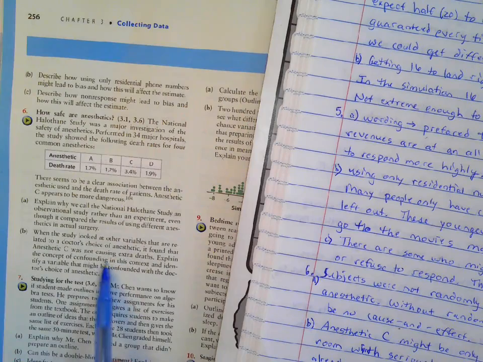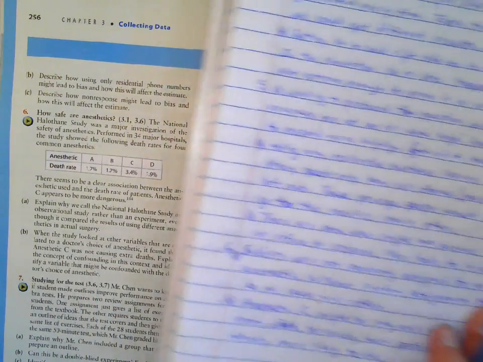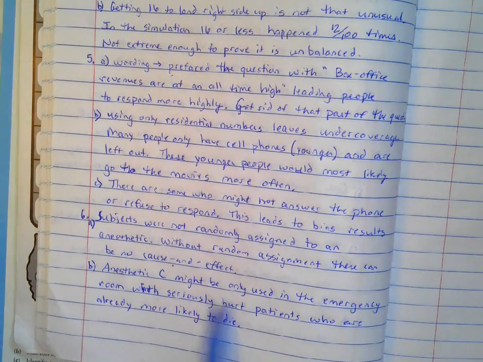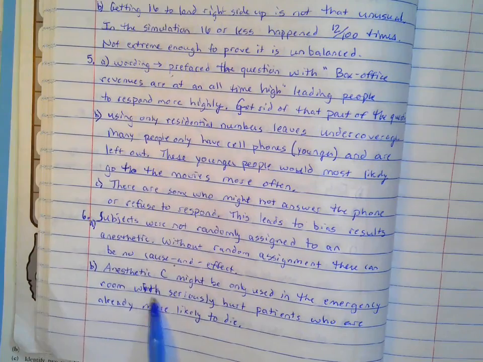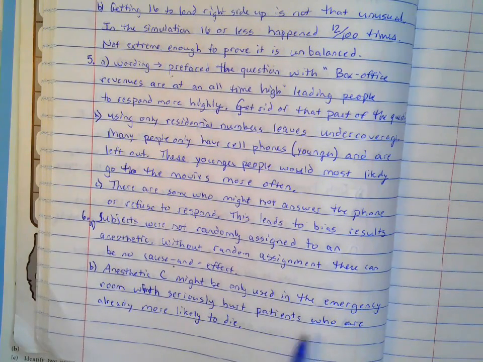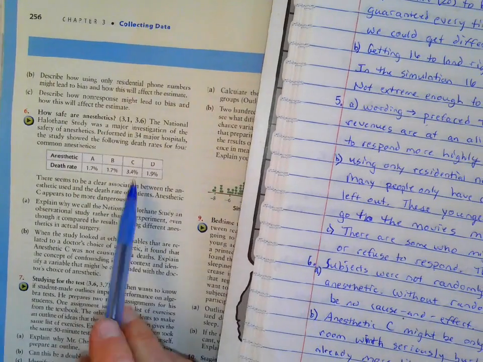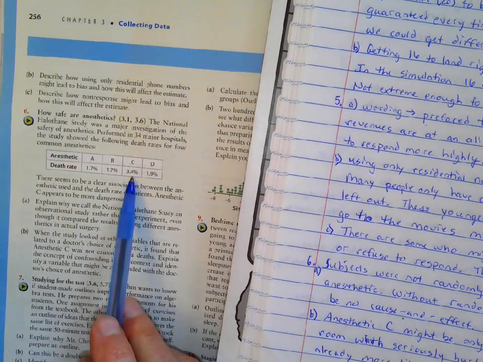Okay, part B, they've looked at other variables. Explain the concept of confounding in this context. Maybe anesthetic C was only used in the emergency room with seriously hurt patients. Those patients are already more likely to die. So is it because of the anesthetic that was used, or is it because of the type of patient?